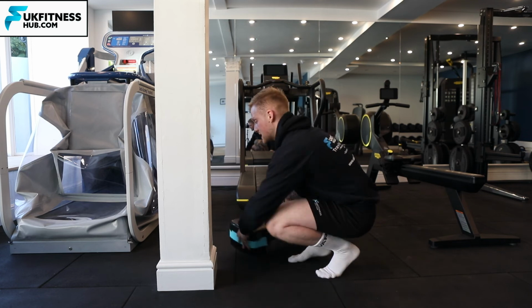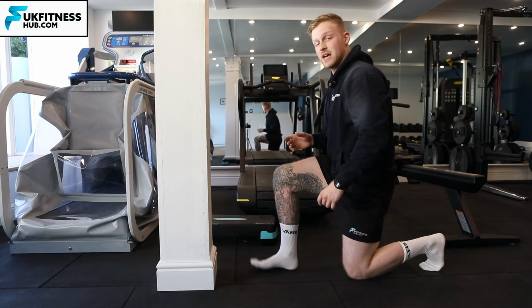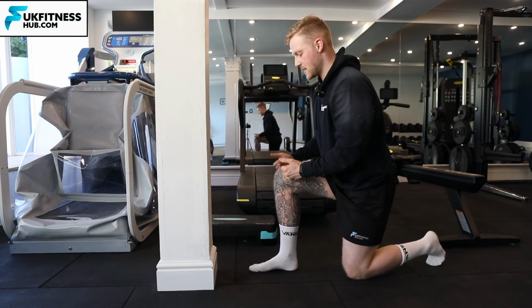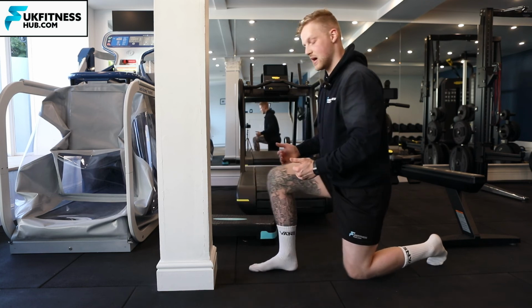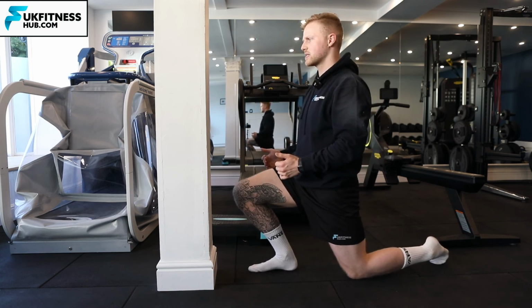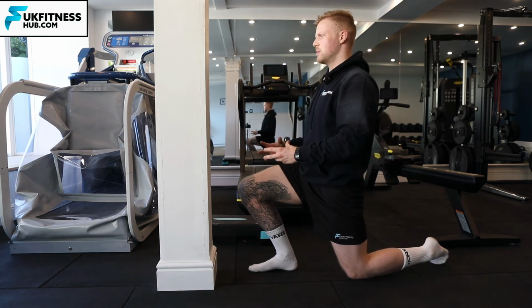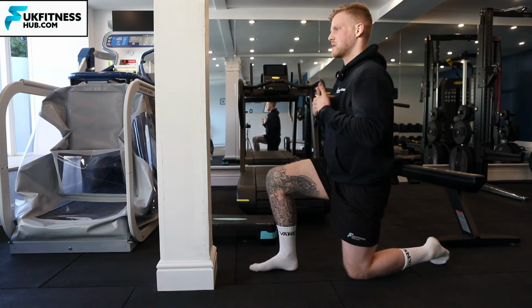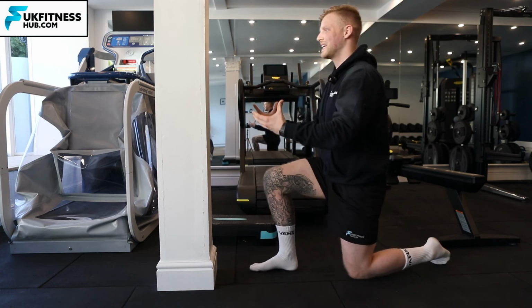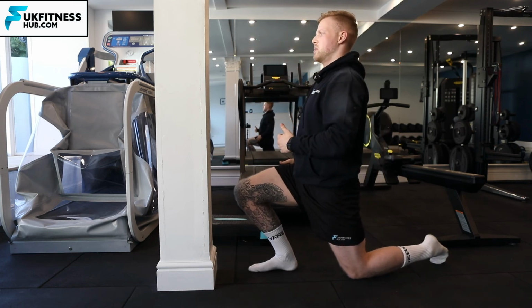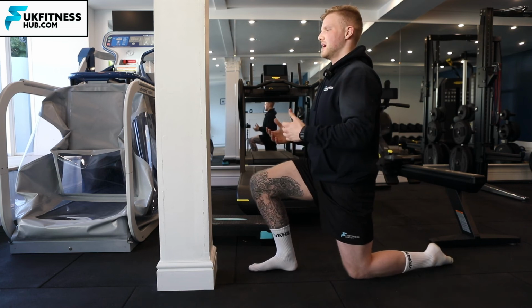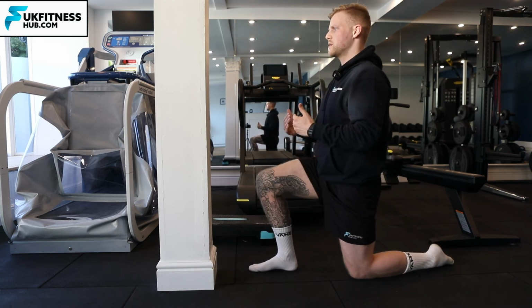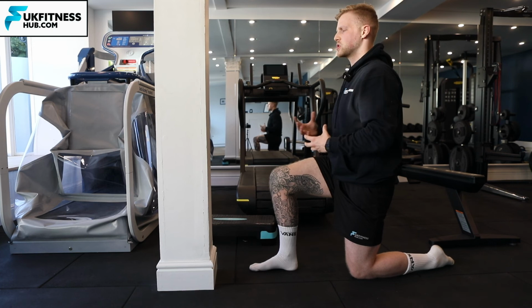Now, if we get rid of this, dorsiflexion, we can bring the knee in and back. And this would be the start exercise we would do just to get a little bit of load through the ankle joint. So as I'm coming forwards, I'm keeping my body completely still. I'm not leaning into the motion, putting extra pressure on my knee.